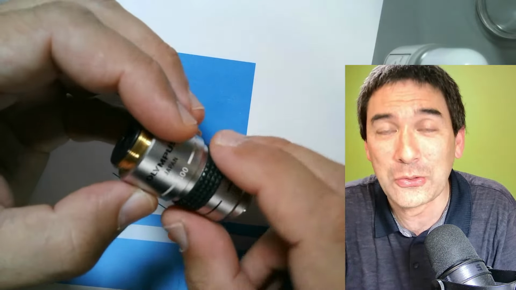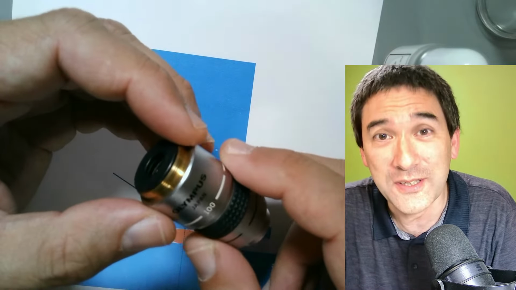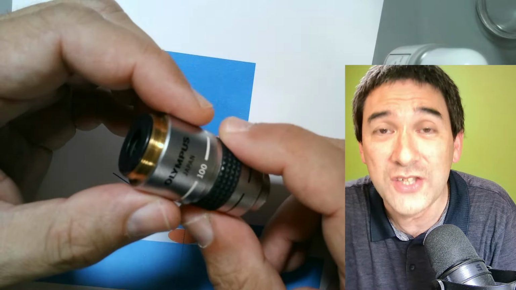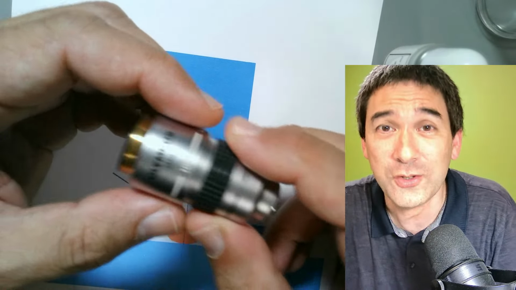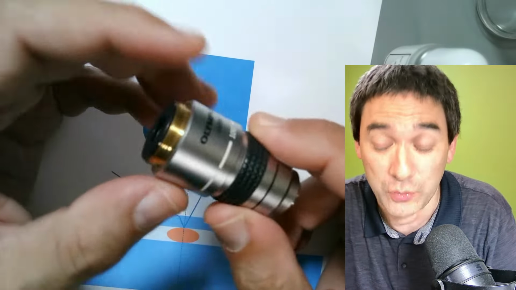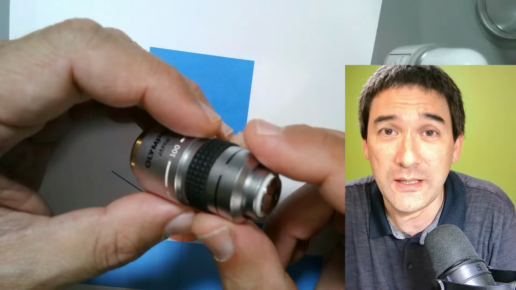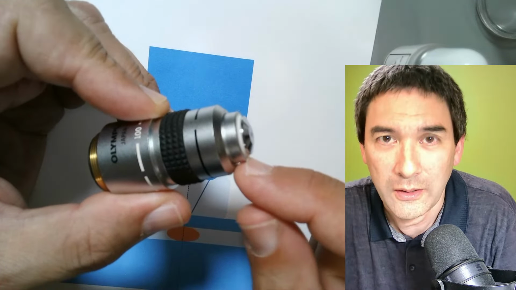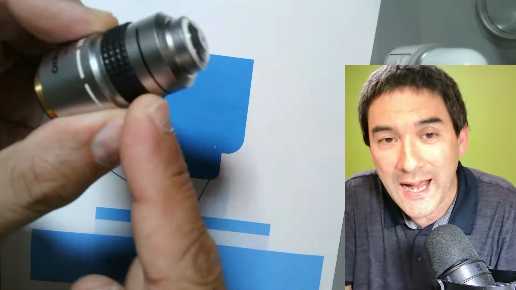Then he started to laugh and said it doesn't only happen in schools: they were currently fixing an objective for a research institute, and this objective was worth several thousand euros. Those highly specialized objectives are really expensive. And it happened that immersion oil went into the non-oil objective somehow, behind the lens.